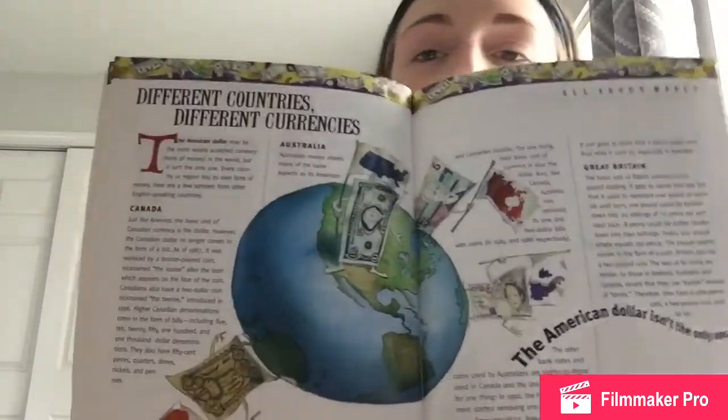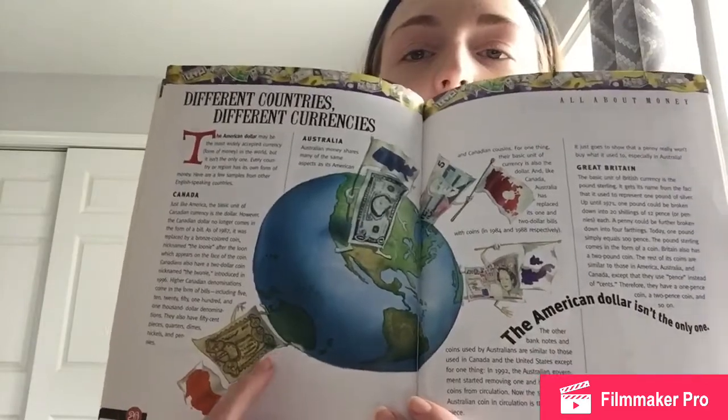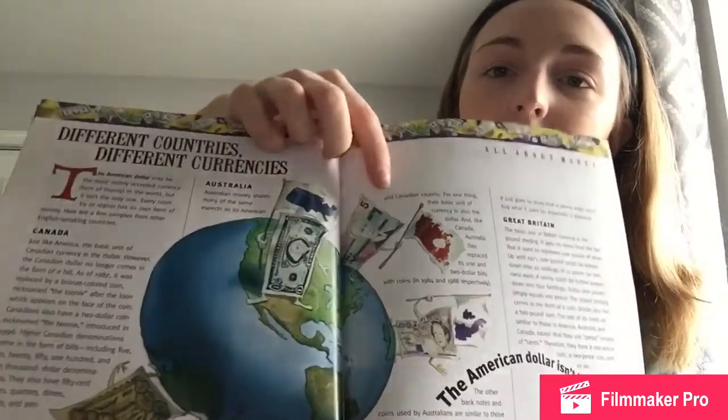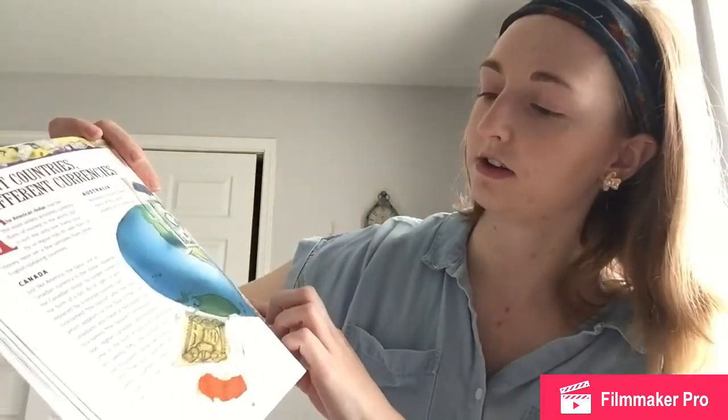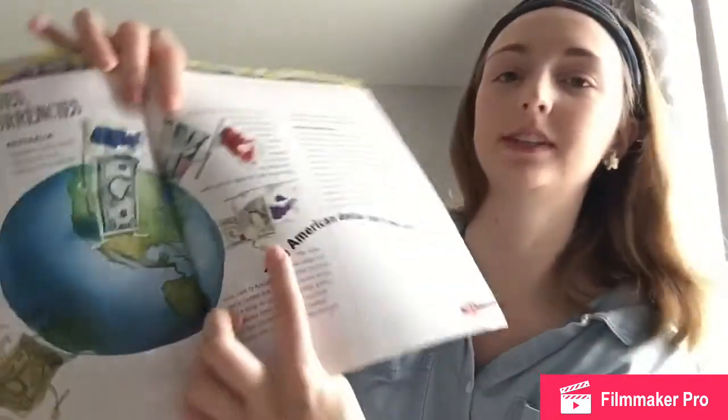So here's some of the other countries. It looks like this is the Australian bill. This is the United States bill. This is one of the Canadian bills. And what's this one? Oh, this is the British bill. So other countries have different forms of money, but they use it the same way. They use it to spend, right?